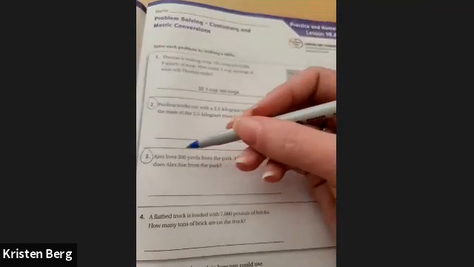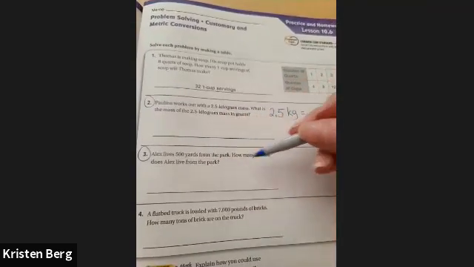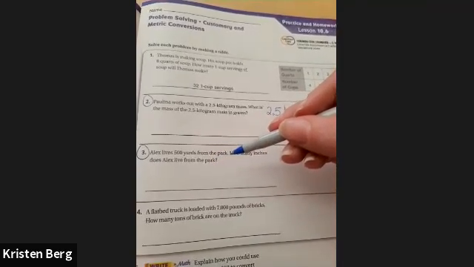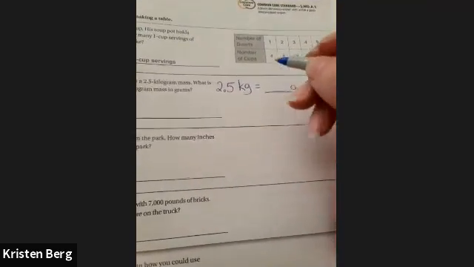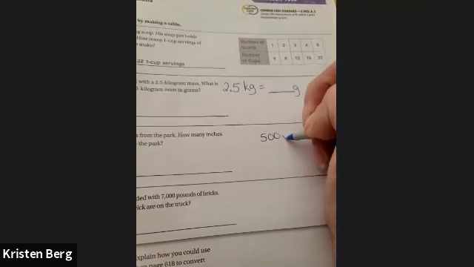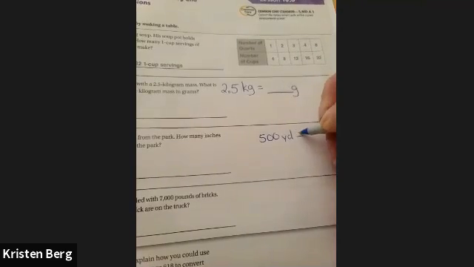Next, it says Alex lives 500 yards from the park. How many inches does Alex live from the park? So again, it's saying 500 yards. And you're changing this to inches.